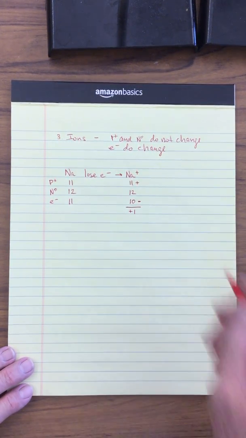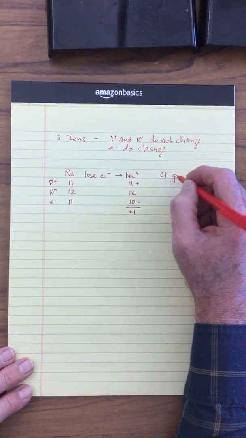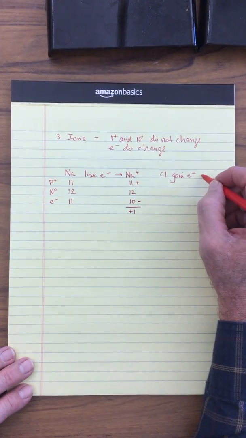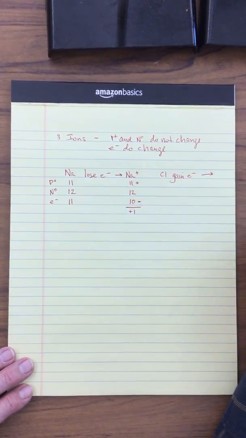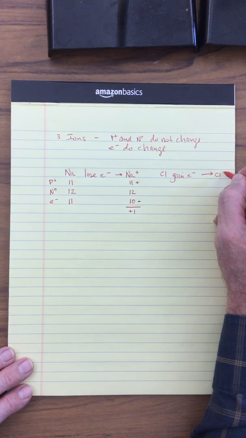Let's take a look at another one, and it's going to be chlorine. Chlorine is going to gain an electron. So if you're gaining an electron, you're gaining the extra negative charge. What's the chlorine going to become? What's the charge going to be? Negative.